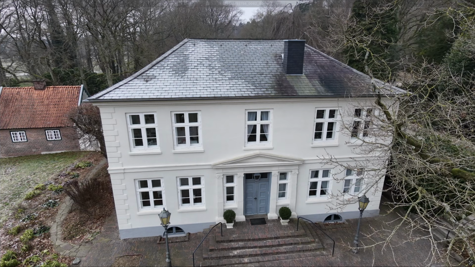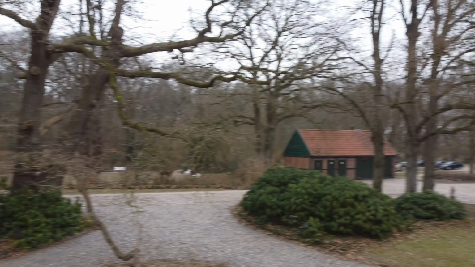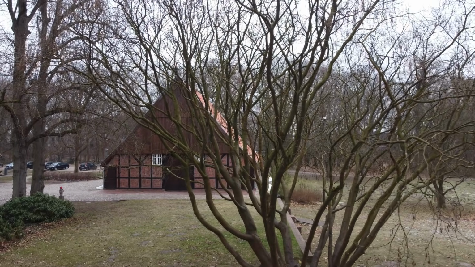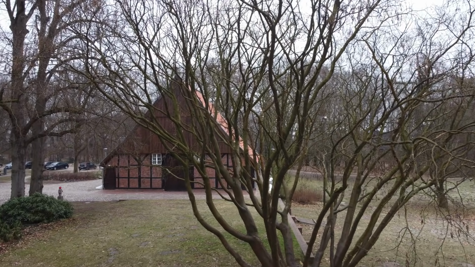The next 3D mapping mission was a bit trickier. Trees all around the object and not much room between the house and the trees, with almost zero room to maneuver. So a full 360-degree orbit was completely off the table. But this is exactly where the Neo2 shines.